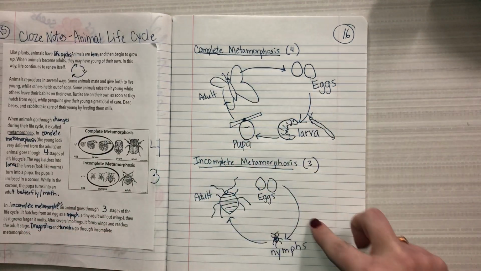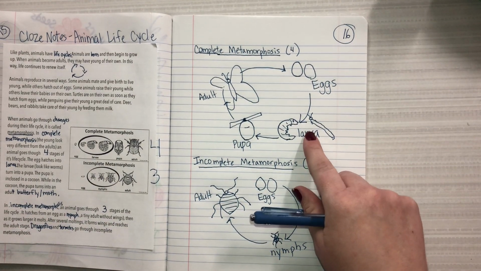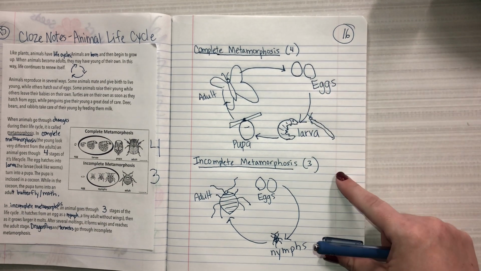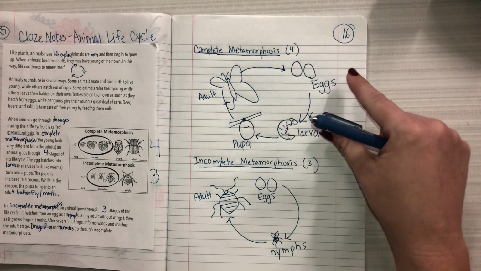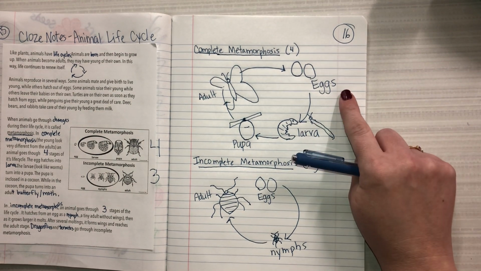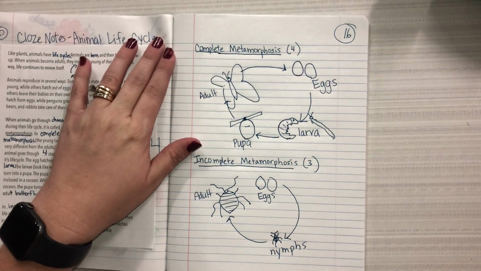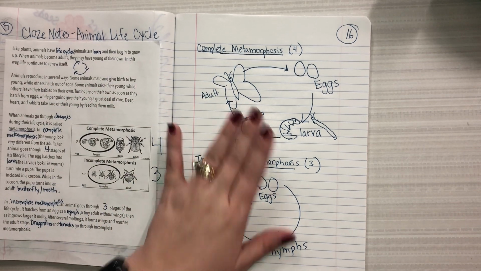So once you have sketched out your 2 different types of life cycles, the complete metamorphosis and the incomplete metamorphosis, double check that you have an illustration for each of them and that you have your label with word. Add color and then submit a picture of your completed closed notes and your drawing today.